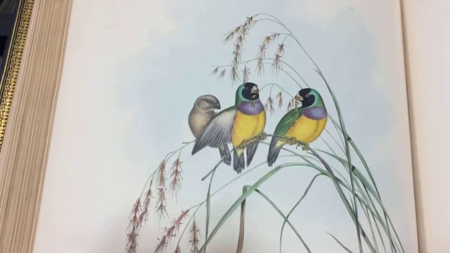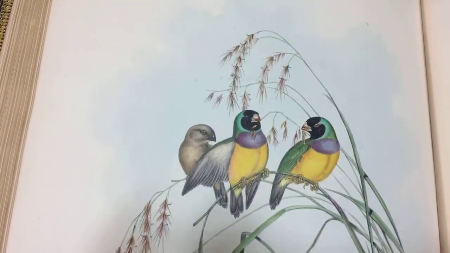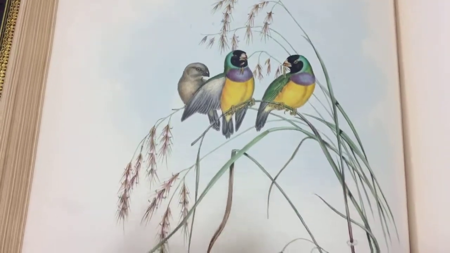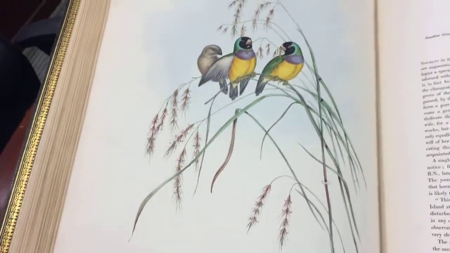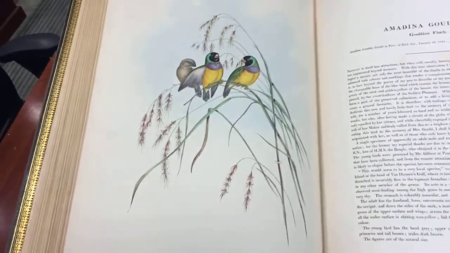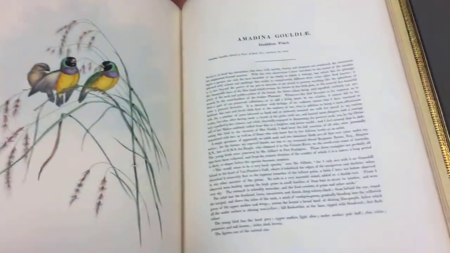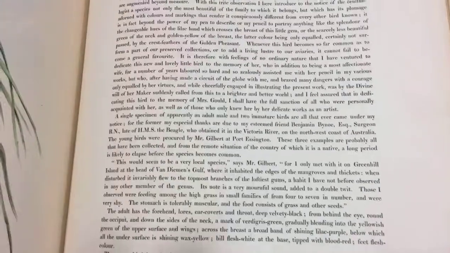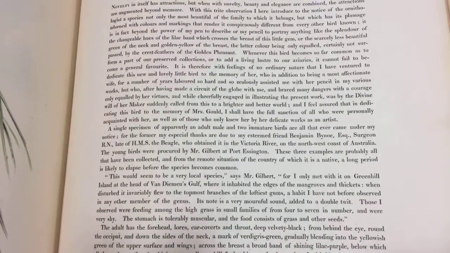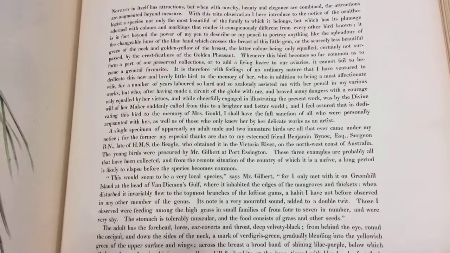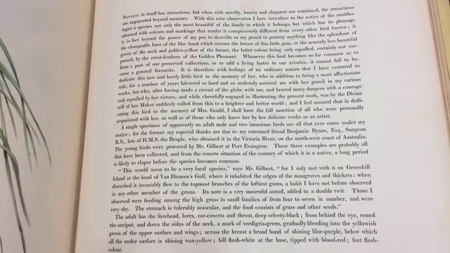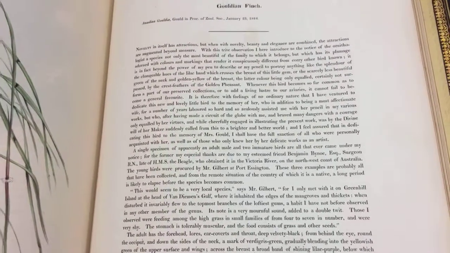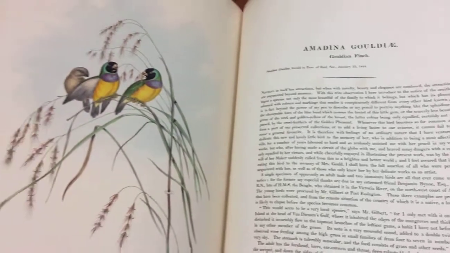He wrote almost a whole page on why he dedicates this bird to her. He says, "It is therefore with feelings of no ordinary nature that I have ventured to dedicate this new and lovely little bird to the memory of her," being Elizabeth Gould. He praises her contributions to his work and that she came along with him to Australia and worked tirelessly on these specimens and out in the field with him.